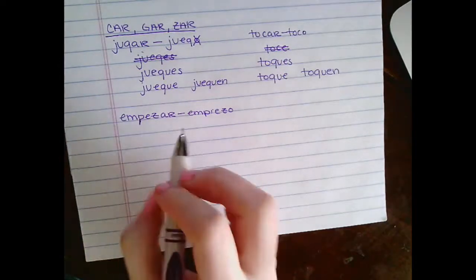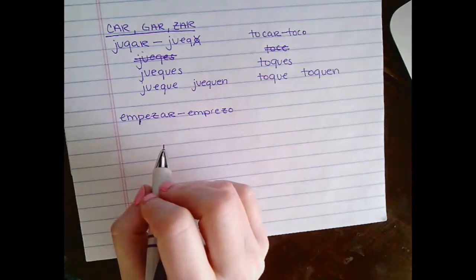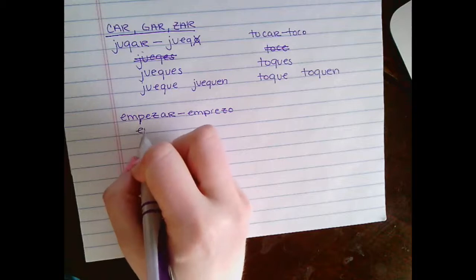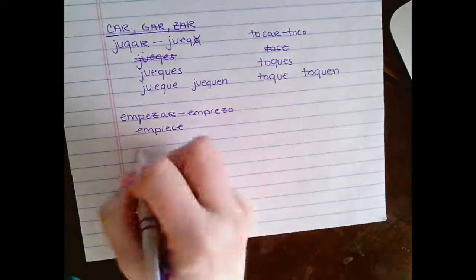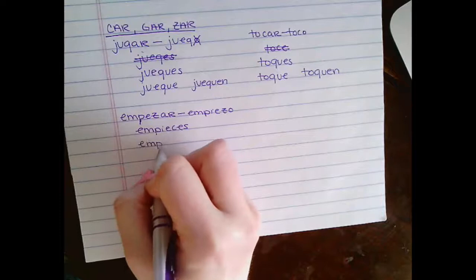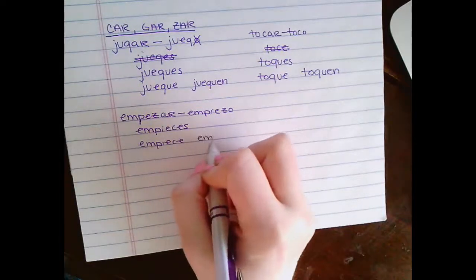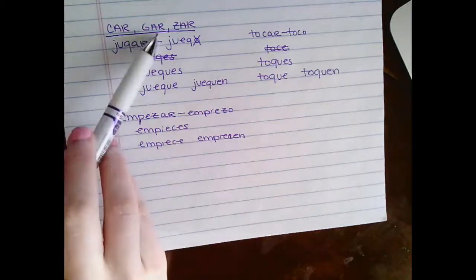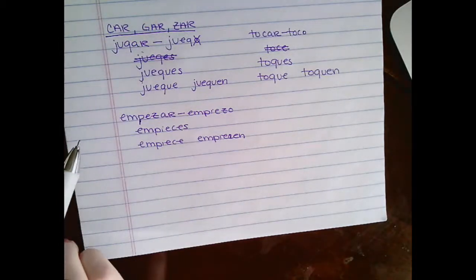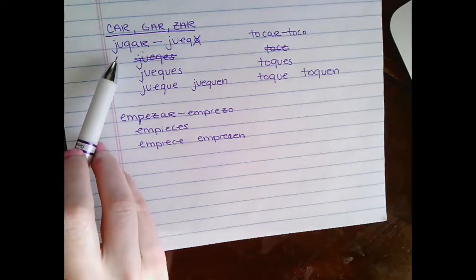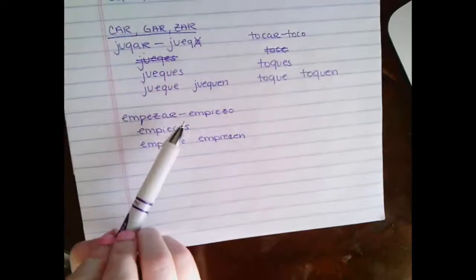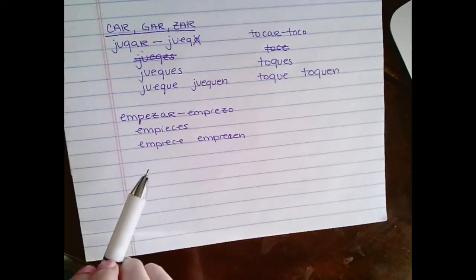It doesn't quite say that if we drop the O and add an E, because ZE doesn't make that sound, so it is going to change to a C. So we're going to have empiece, empieces, empiecen. Any verb that ends in car, gar, or zar are going to follow that pattern of a G to a GU, a C to a QU, and a Z to a C. We do have those stem changers as well.